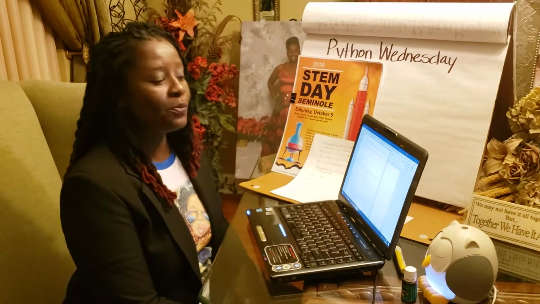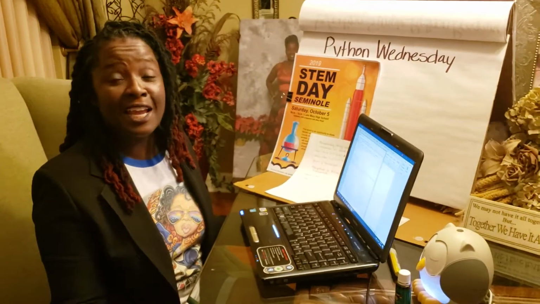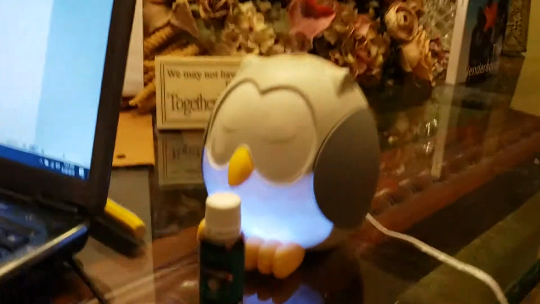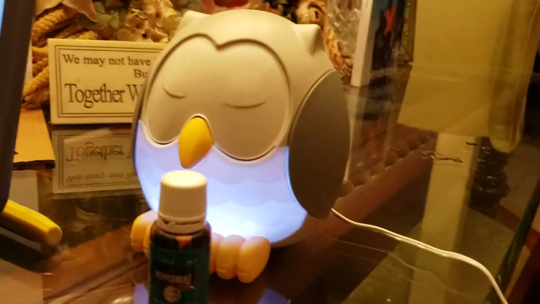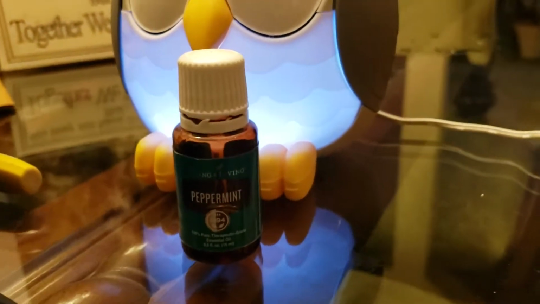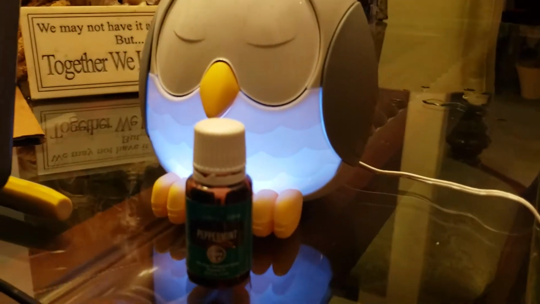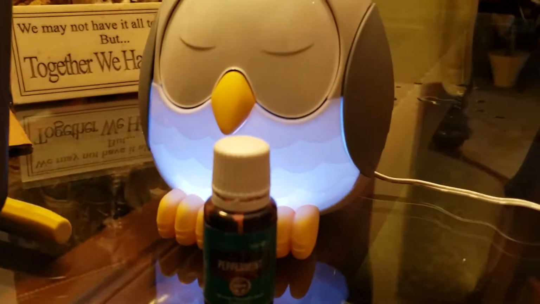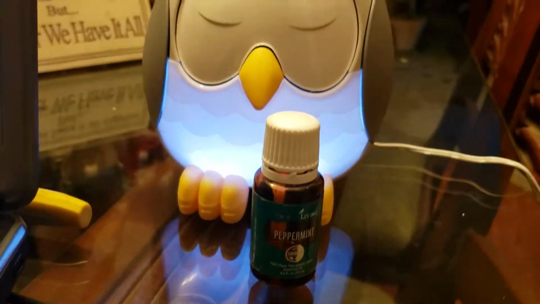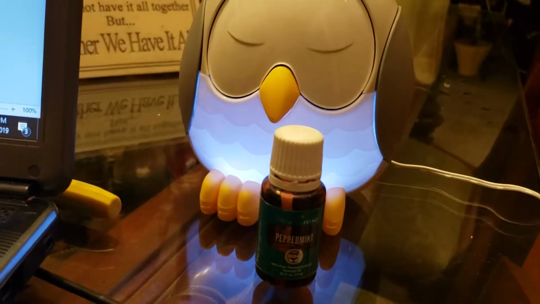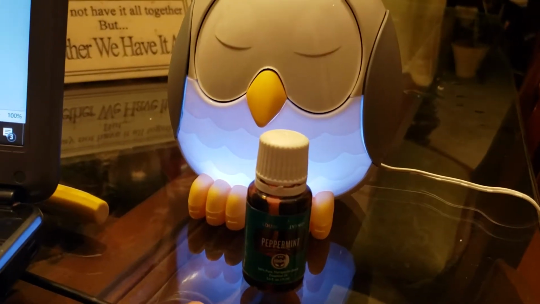STEM students, this morning it is Python Wednesday, and we begin Python Wednesday by always telling you what we're diffusing, and what we're diffusing this morning is peppermint. Peppermint is so good for alertness. A lot of elementary teachers actually give students peppermint before they take a test. As we go into the Halloween season, you're going to be eating a lot of candy. Peppermint is also good for digestion. So that's what we're talking about this week when it comes to oils, peppermint.